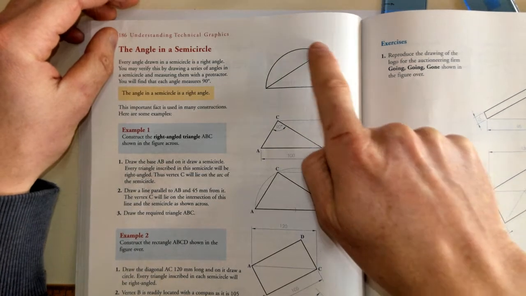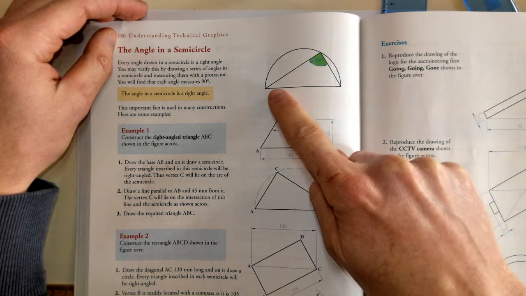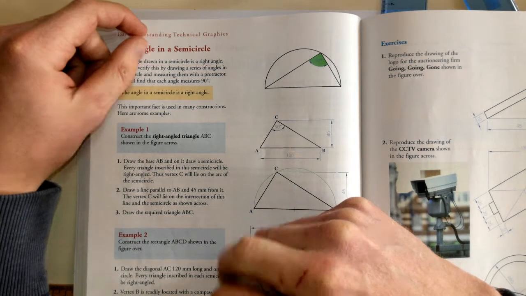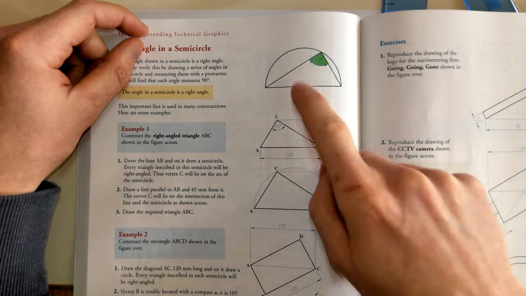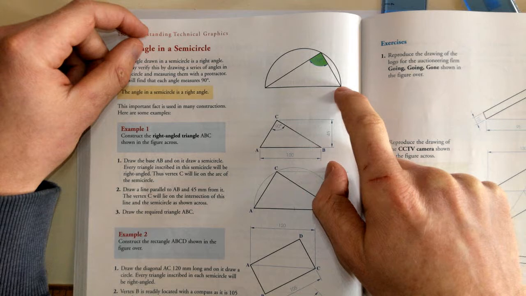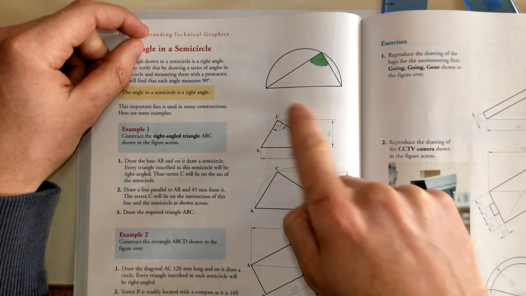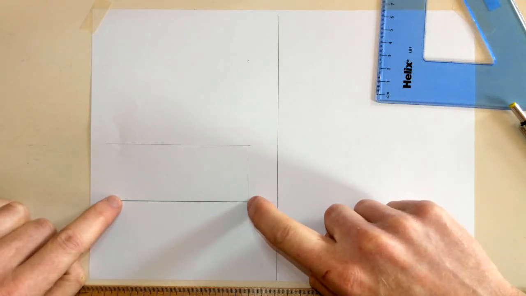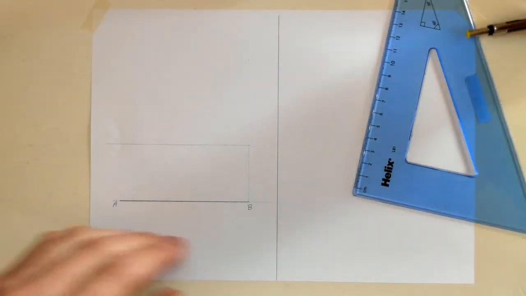What I need to do is use this piece of information that I have at the top of the page, that the angle in a semicircle is always 90 degrees. I need to go and draw a semicircle which this triangle is going to fit into. Now, I already have the bottom here, the line AB, so I'm going to draw my semicircle on top of the line AB. In other words, the diameter of my semicircle is AB. Therefore, the radius would be half the length of AB, which would be 50 millimeters.